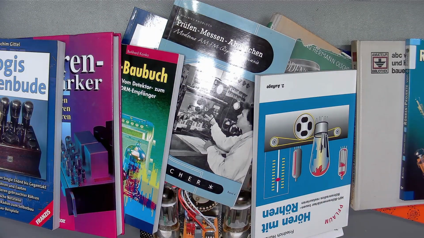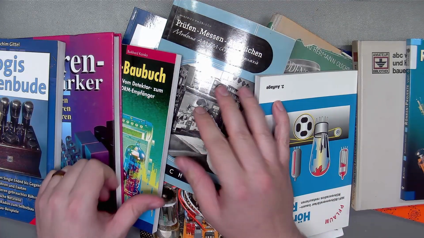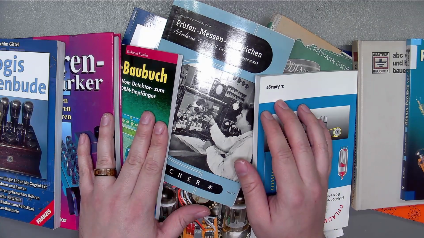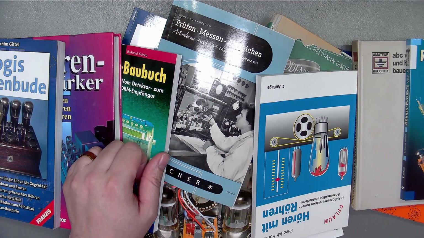But yeah, maybe you want to just tinker around a bit with stuff that you maybe salvaged from an old radio or whatever, and just get going and see if this hobby is something for you.